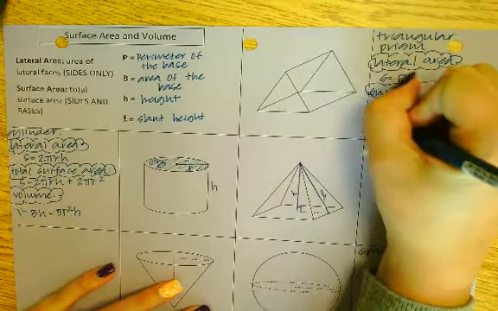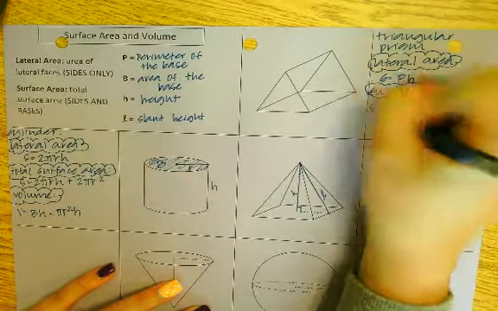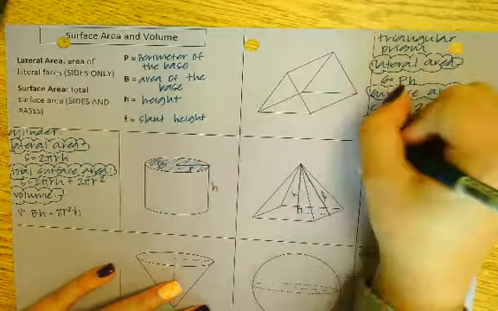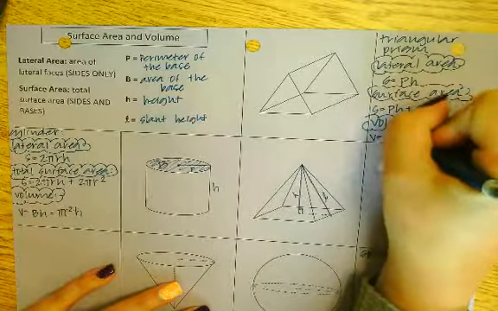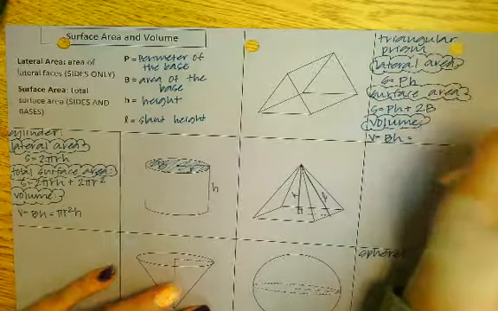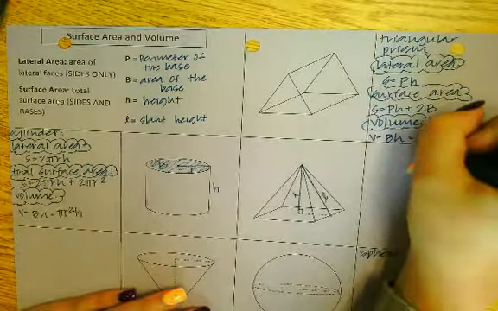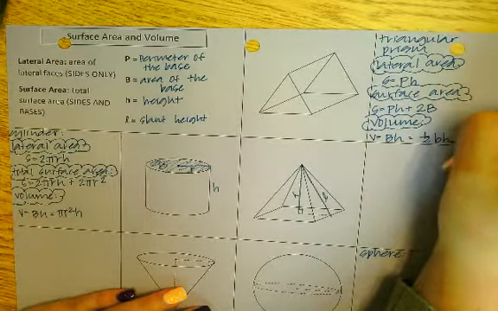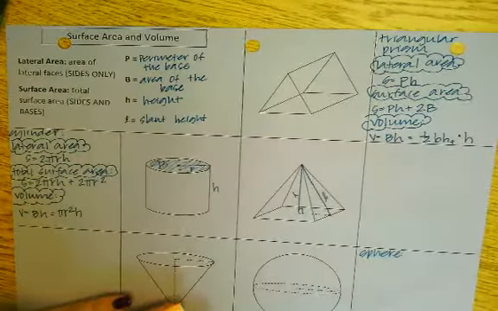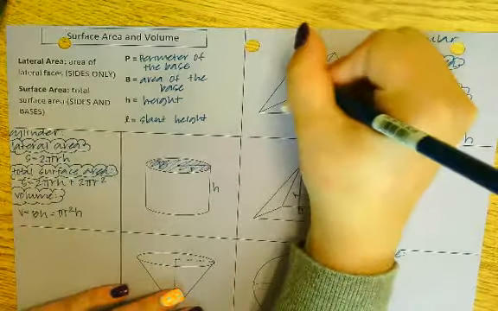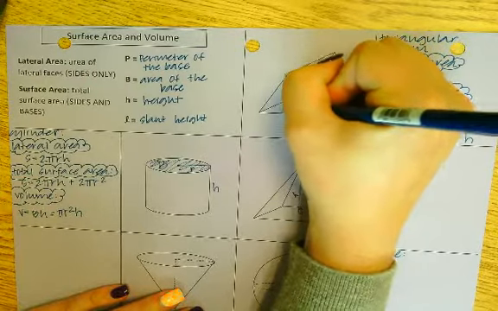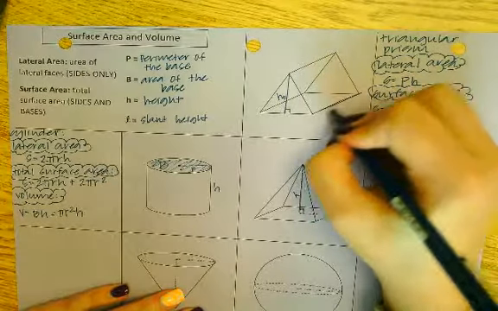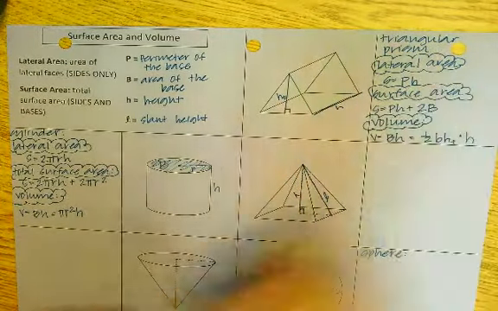And then our volume is B times H. In this case, since our base is a triangle, it's 1/2 base times your height of your triangle times the height of your prism. So this right here would be the height of your triangle. This right here would be the height of your prism.